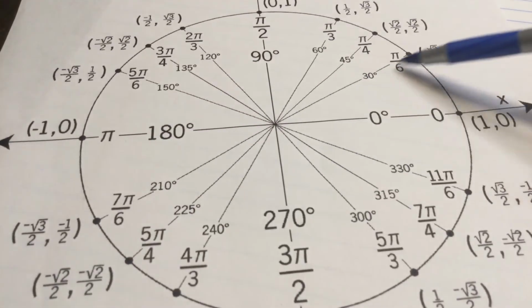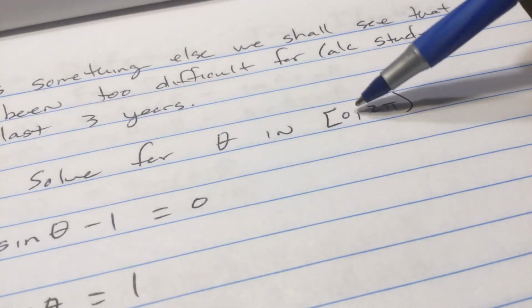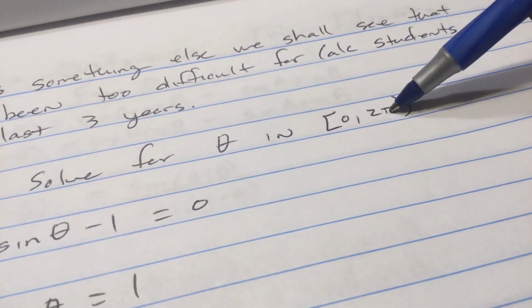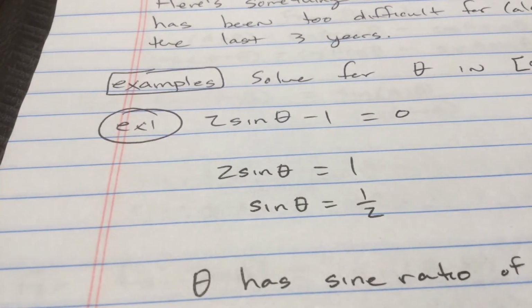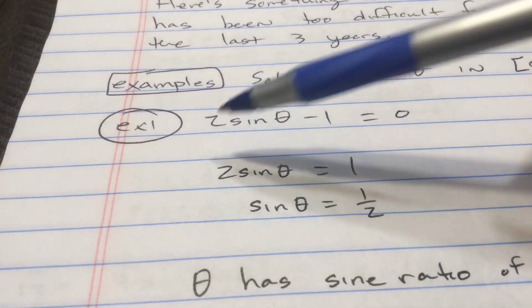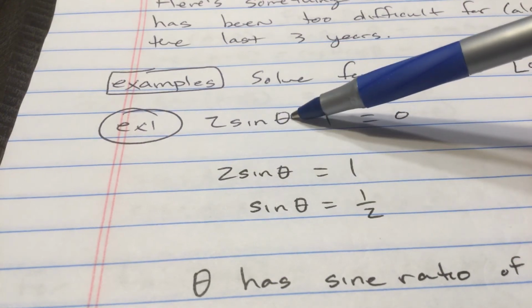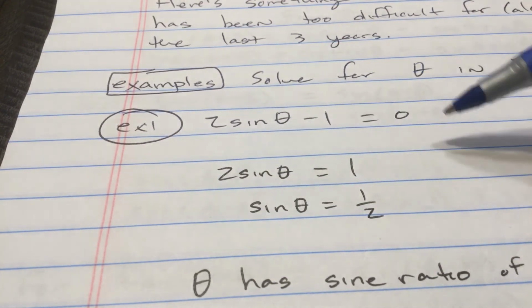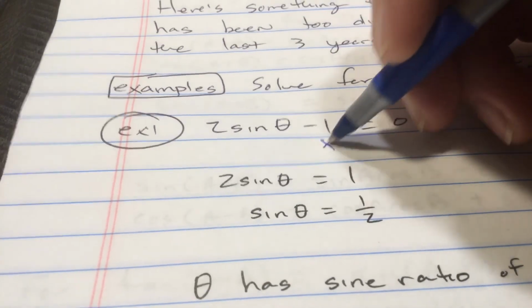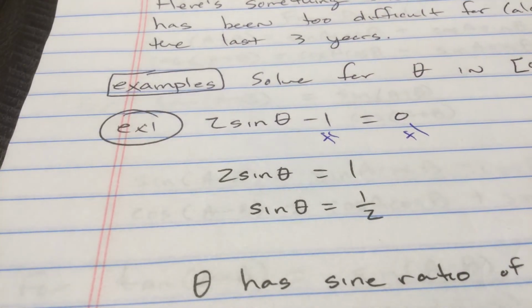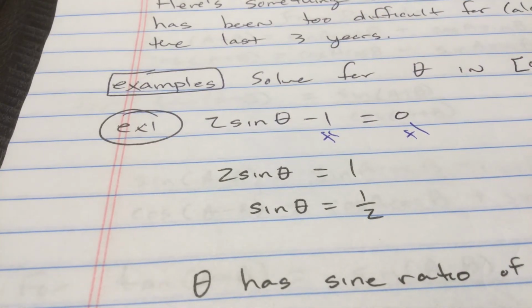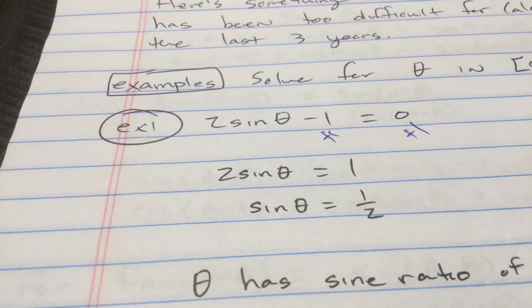These are all thetas, 30 degrees or pi over 6. We're in radian mode here because it doesn't say 0 to 360. It says 0 to 2 pi. So you hopefully did these. This is very standard pre-calc trig here. 2 sine theta minus 1 is 0. We add 1 to both sides. Okay, so you have 2 sine theta is 1. You need to figure out what sine theta is. You divide by 2. Sine theta is 1/2.